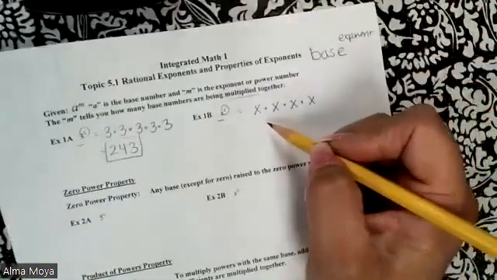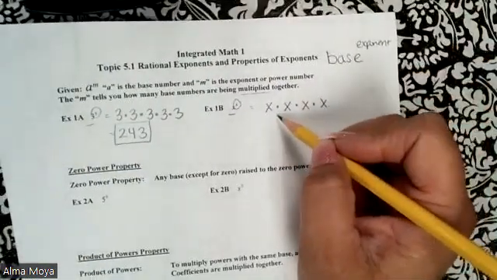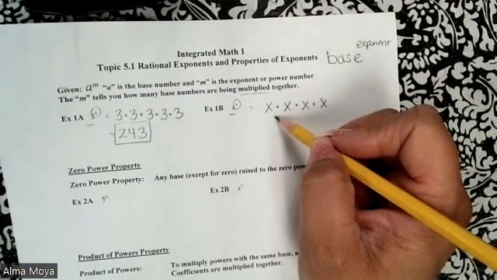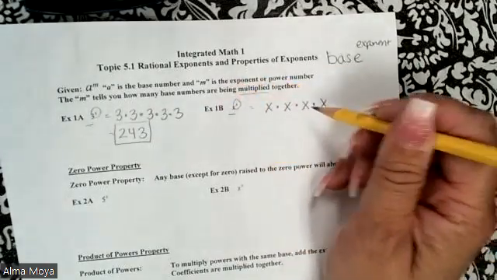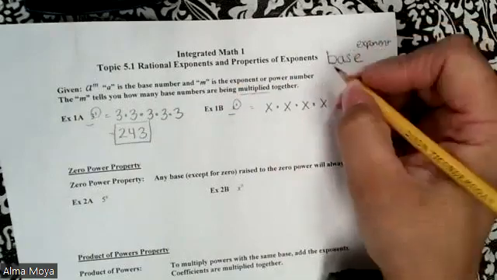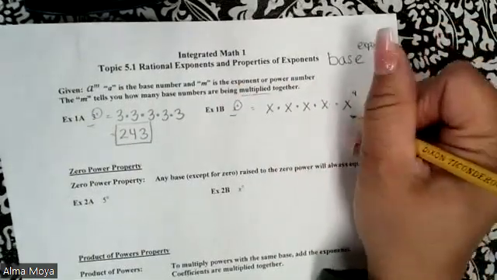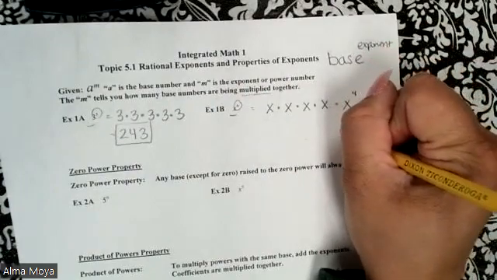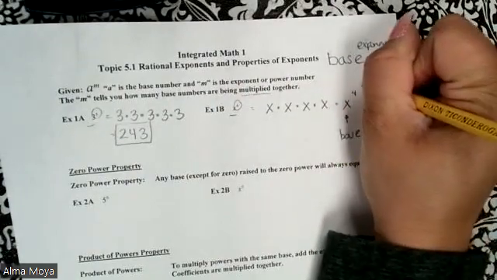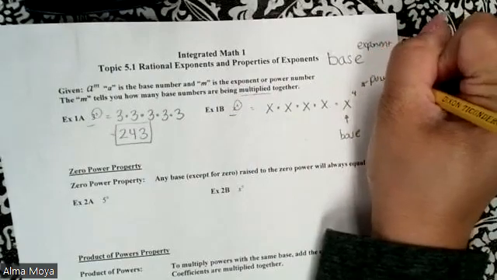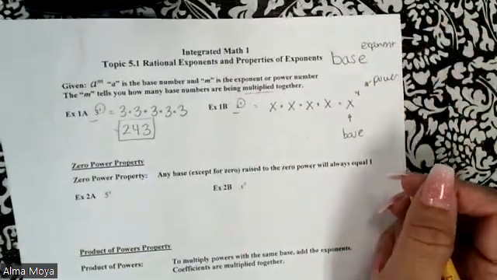That's the key you'll end up using. Do not try doing this one right here where it's x times x times x times x. x is a variable, it's not an actual value. I didn't tell you to evaluate, so just leave it like that. This is the same as just x to the 4th. Keep in mind that x is the base number, and 4 is the exponent number or the power number. Same thing, exponent or power.